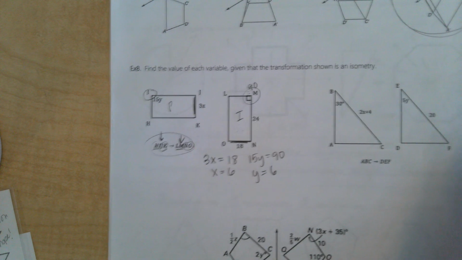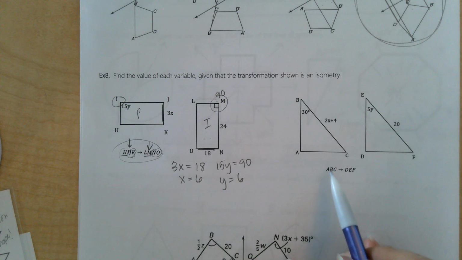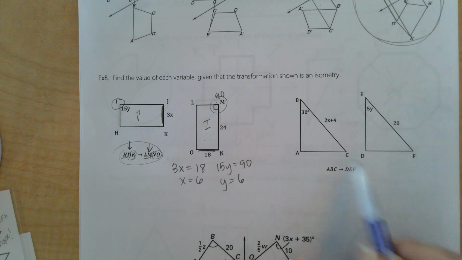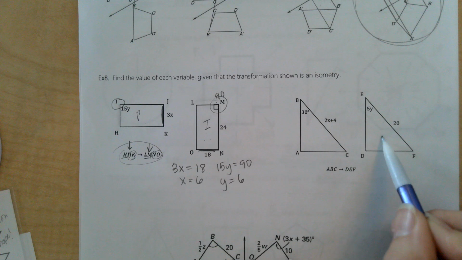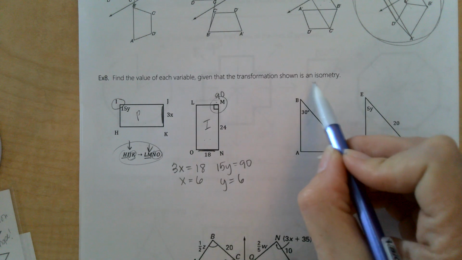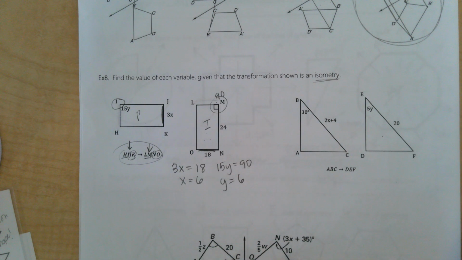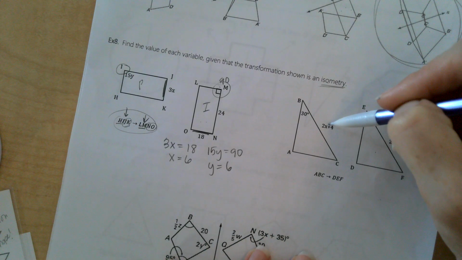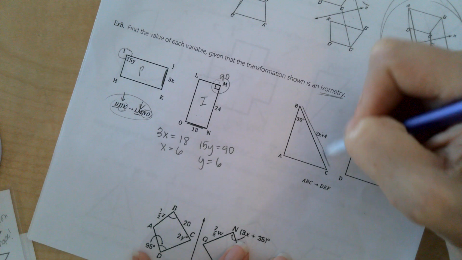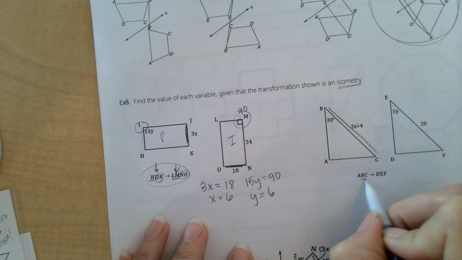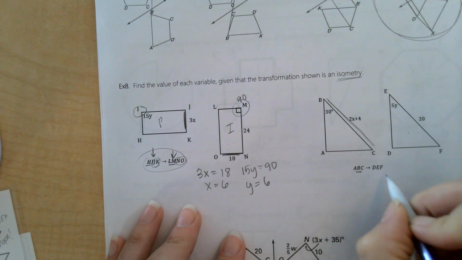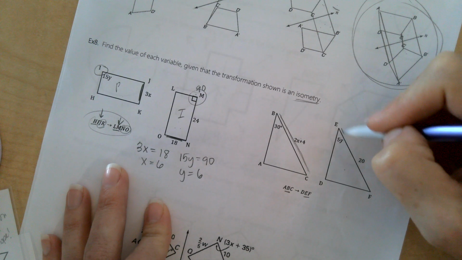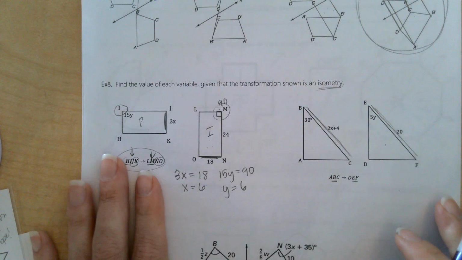Okay. Next one. Again, look at your transformation statement. We're going from ABC to DEF. We know they are isometries, so they are congruent figures. So if we want to find x, we need BC. What side goes with BC? EF. Okay, so what is EF equal to? 20.